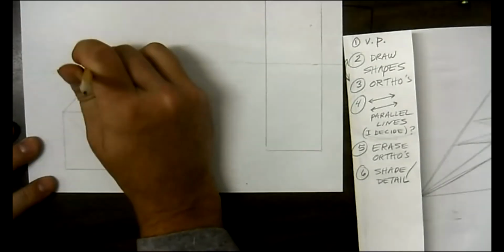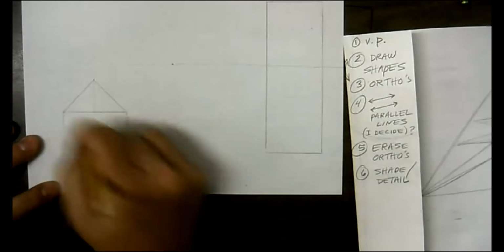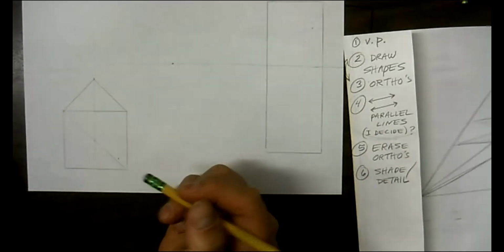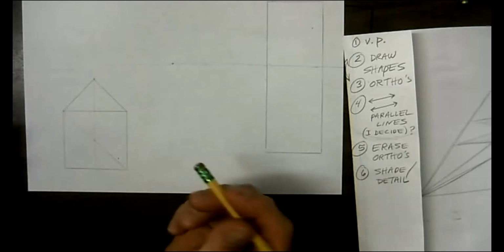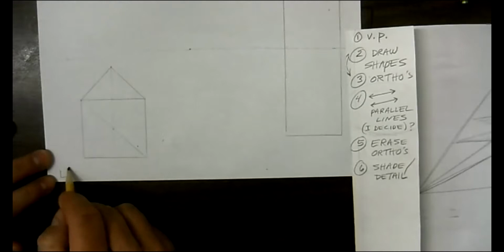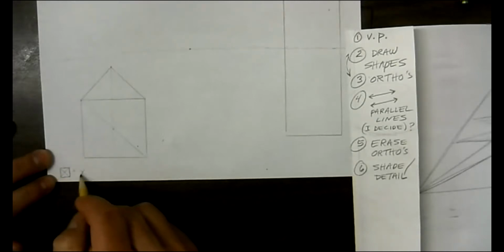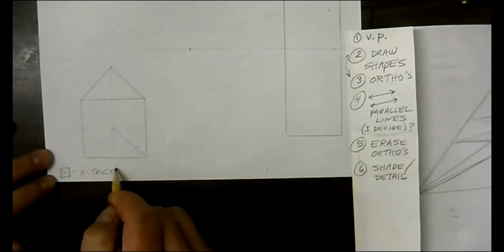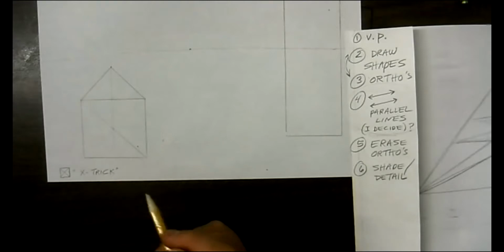All right, so you might have a little bit of extra lines up here. We can get rid of those. You could get rid of your X trick, but to be honest, I would kind of keep it there, just so you remember how to do this. I mean, this is your notes. Or if you want, just maybe here in the corner, just make a little box and make an X and just write X trick. I mean, that's what I call it. Maybe I don't think it has a name. It's just the X trick.